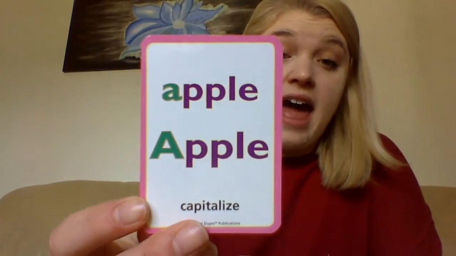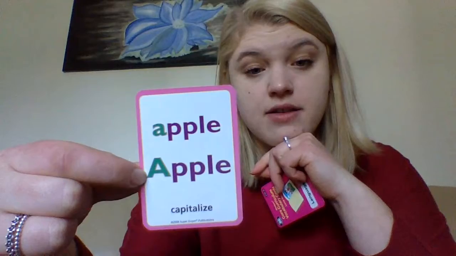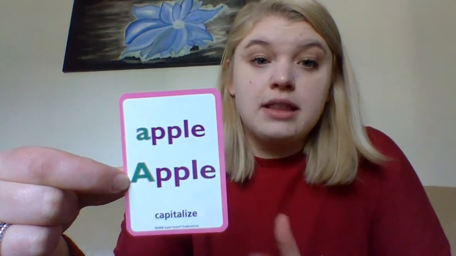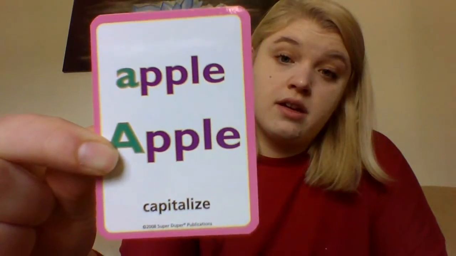Ooh, this is a good one. We all should know this one. Capitalize is the word. Capitalize. So let's look at this picture. It says apple, but what's the difference between these two? Capitalize. So when you change a letter from a lowercase to an uppercase, right? Okay.